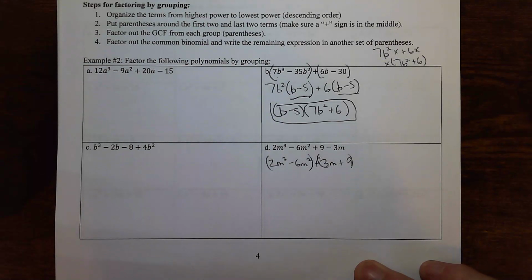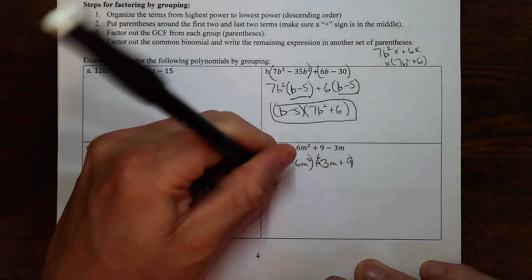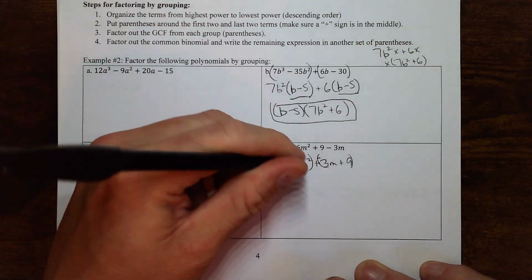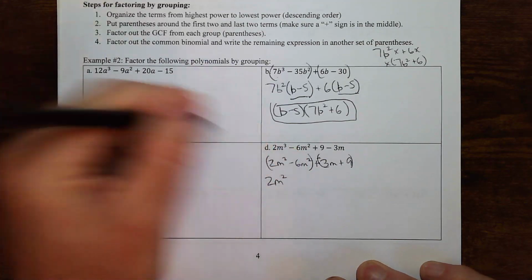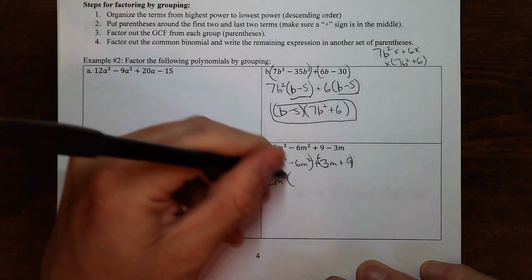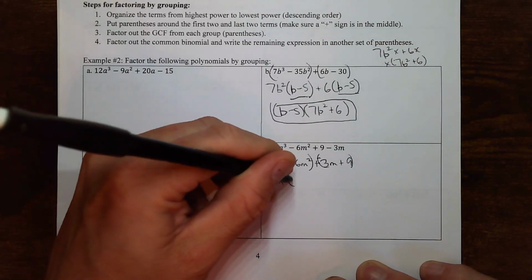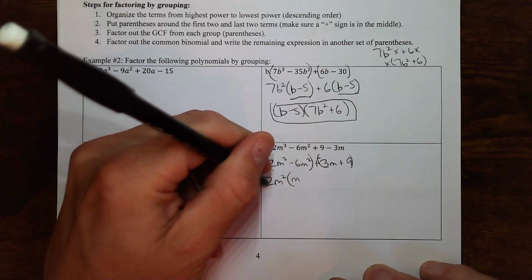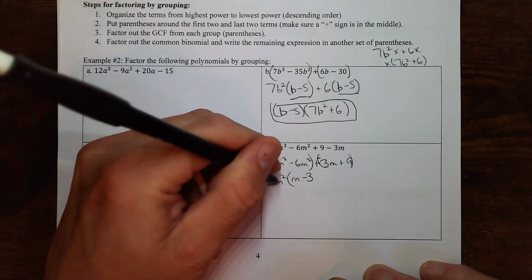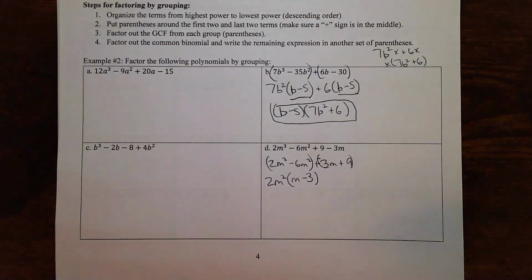All right, so now I'm going to take out the greatest common factor. What do 2 and 6 have in common? 2. I have 3 m's here, 2 m's there, so m squared. So what's left over? 2 divided by 2 is 1. I had 3 m's, took 2 out, so 1's left. 6 divided by 2 is 3. Had 2 m's, took 2 out, none are left.